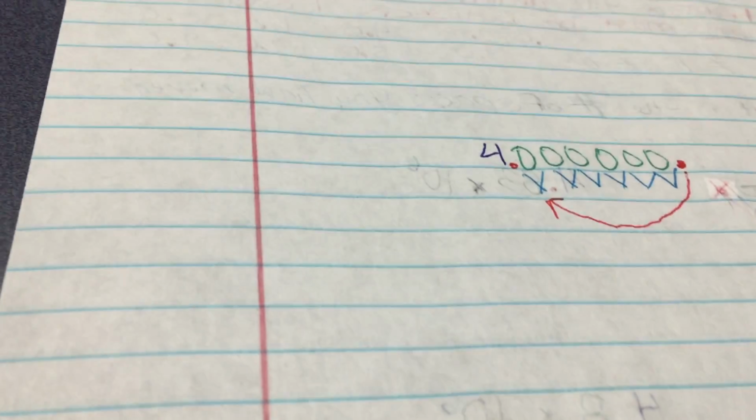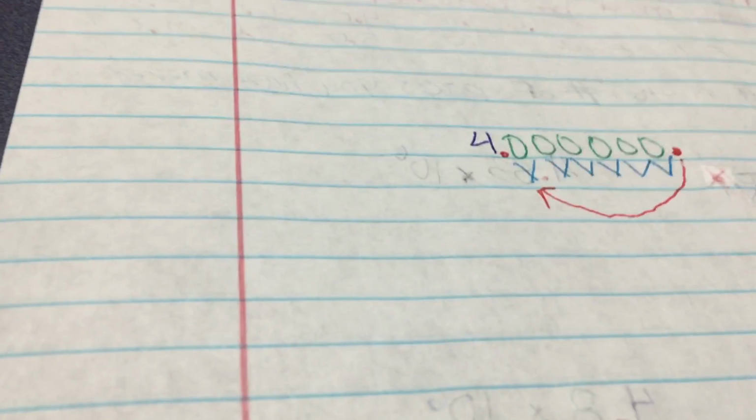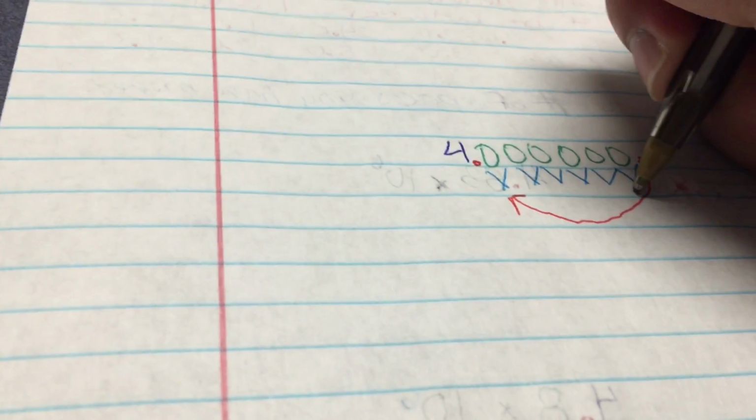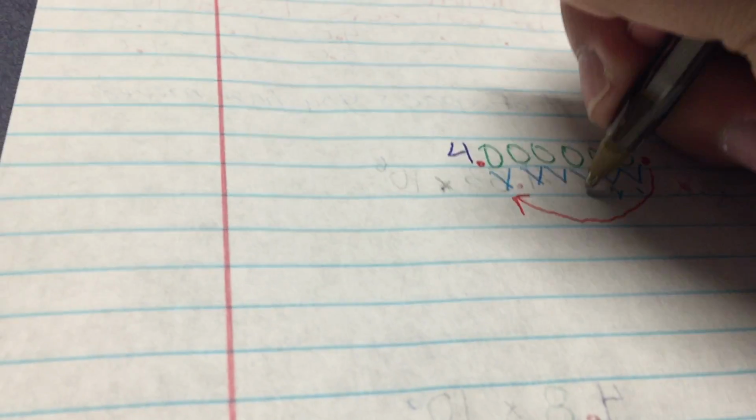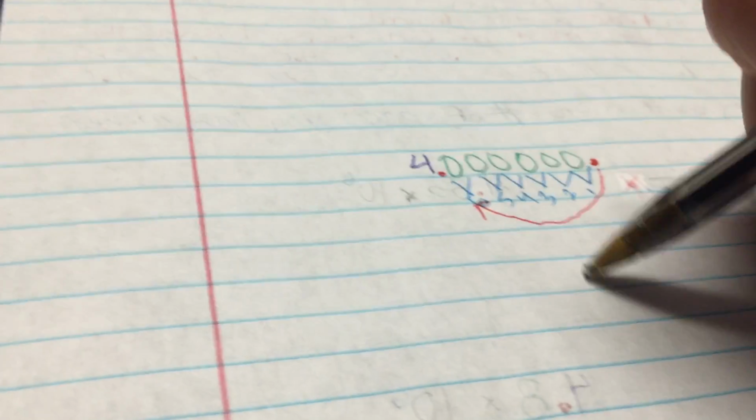And that's between 1 and 10. Because anything before that is 40, 400, 400,000, etc. So we just want 4, just 4. And we're going to count how many spaces we did. So 1, 2, 3, 4, 5, 6. That's how many we skipped. So now our number is 4.